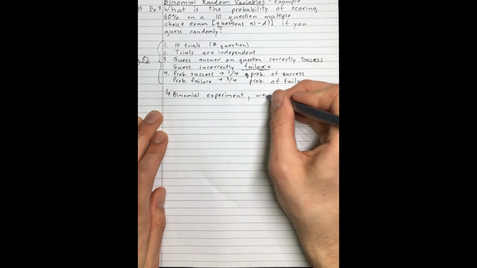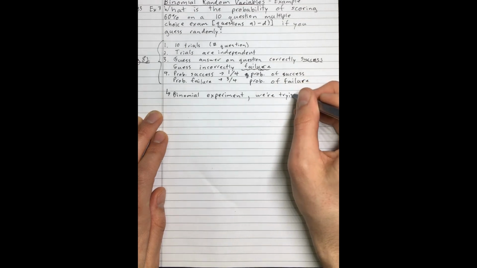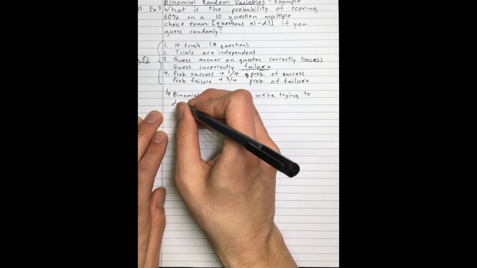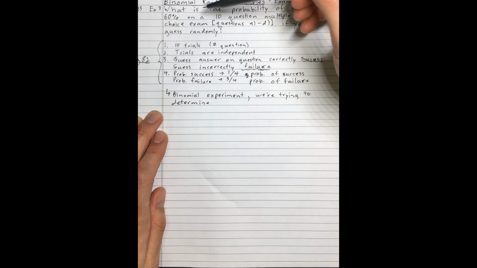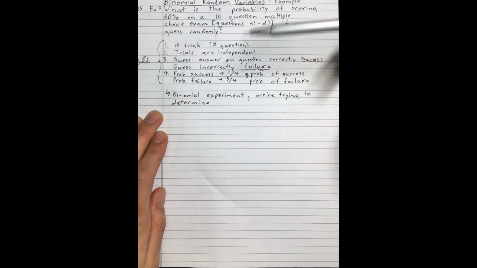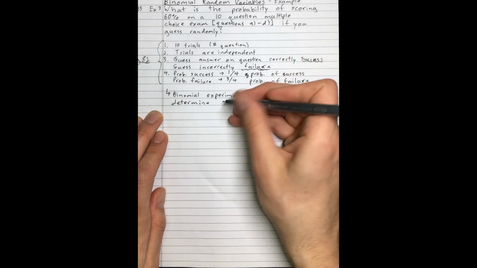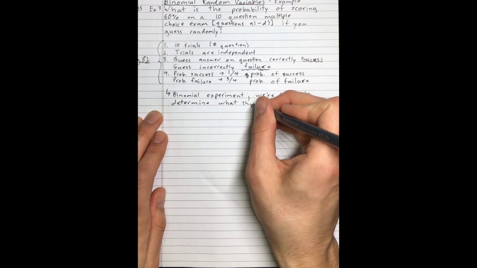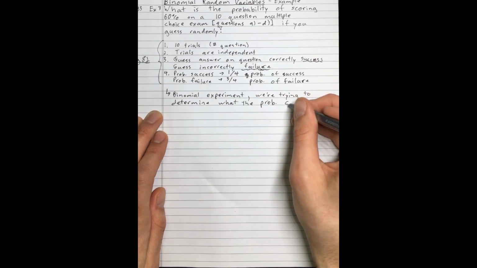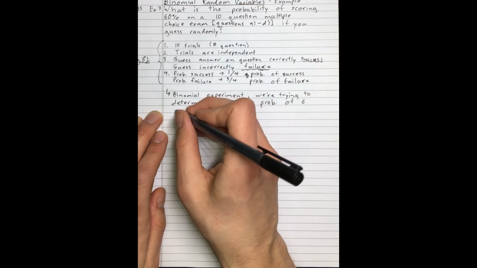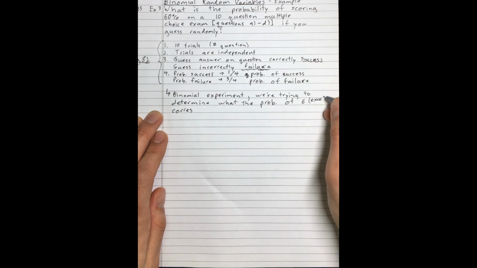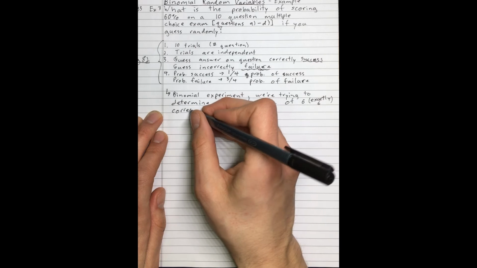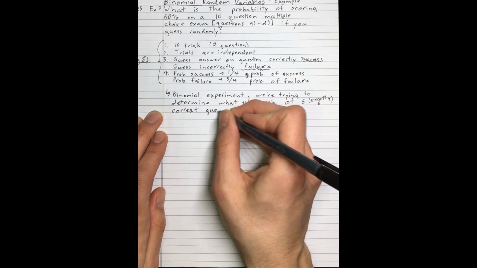So we're trying to determine, and you can kind of figure out what you're trying to determine from the question. So we're asking, what's the probability of scoring 60% on a 10-question multiple choice exam? So we're trying to determine what the probability of 6 correct guesses, I should say exactly 6 correct guesses, is.